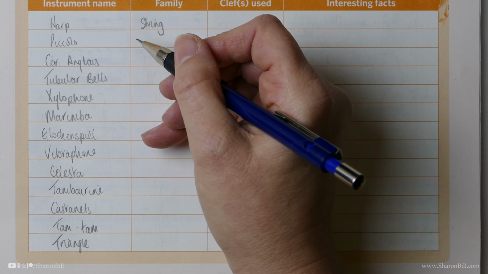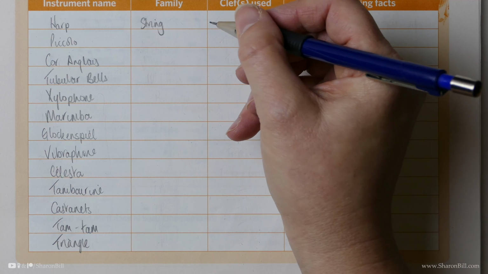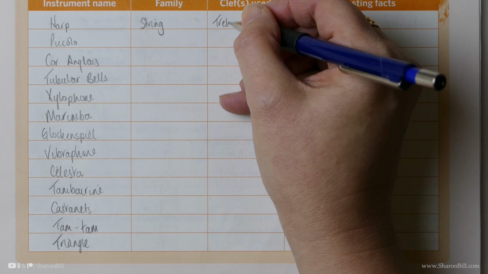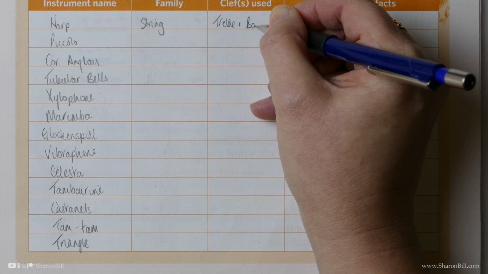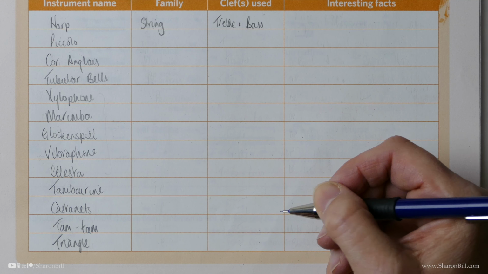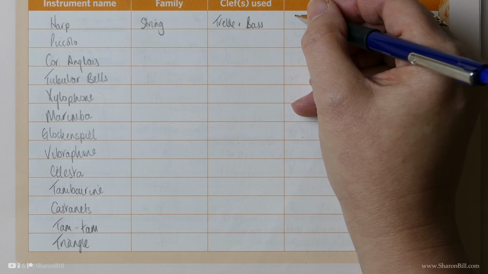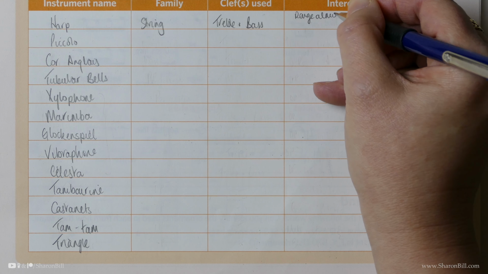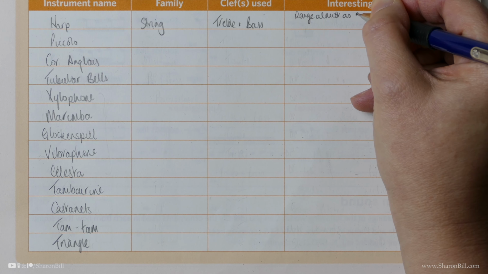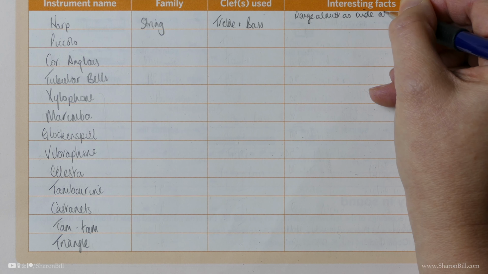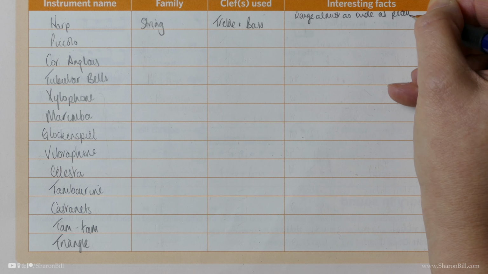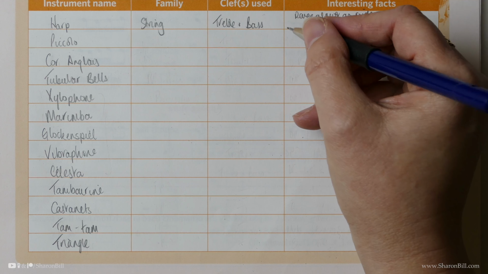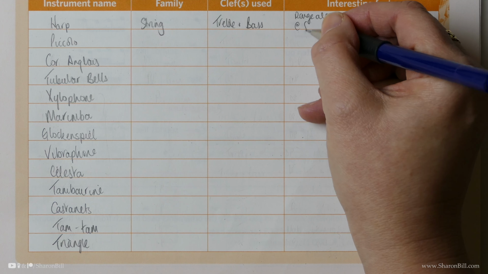Now it's got a massive range of notes. It's one that equals the piano pretty much. So it uses both treble and bass clefs. The fact that the range is almost as wide as the piano is quite an interesting fact, and it might be helpful to remember that it's got kind of a foot to it.